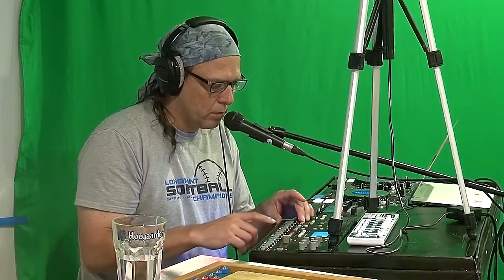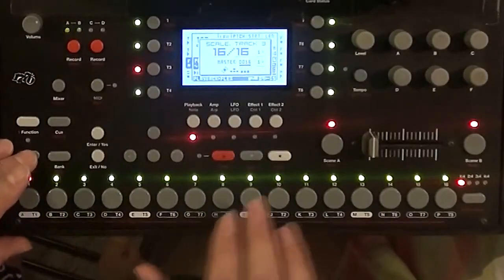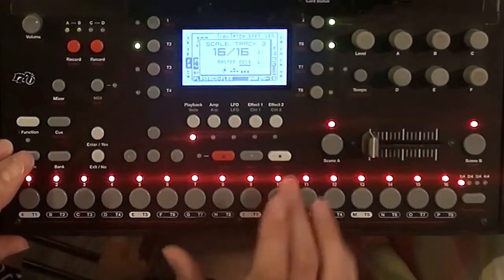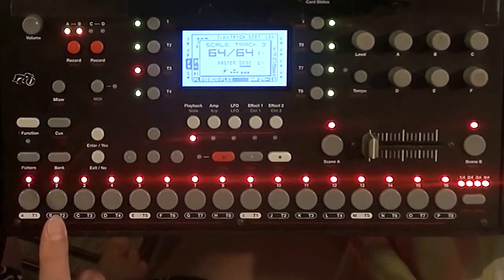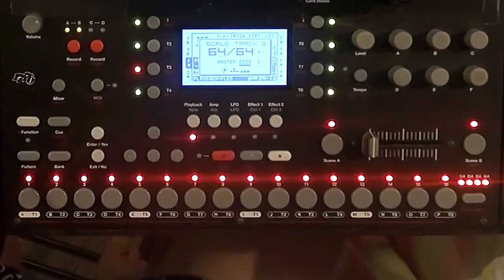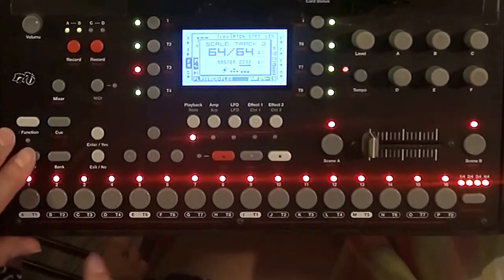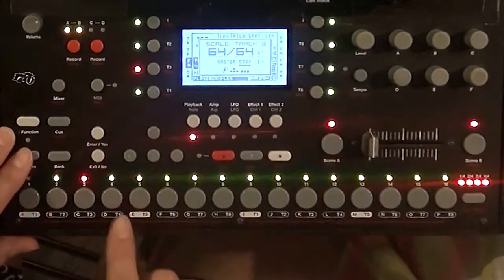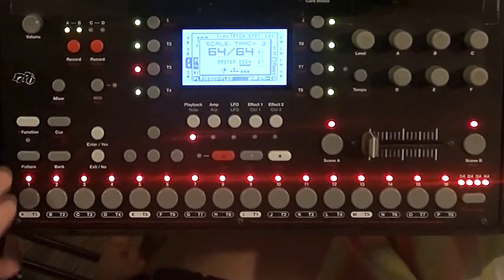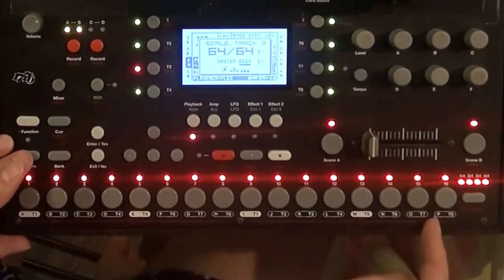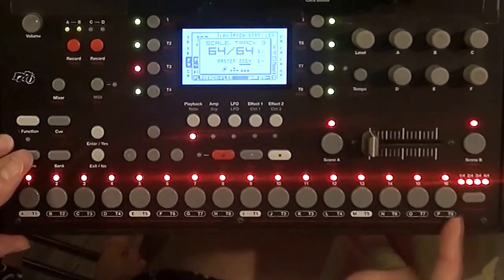I'm going to turn it off for a second and click on pattern 2. Pattern 2 is in 32 beats. Pattern 3, 32 beats. Pattern 4, 32 beats. Pattern 5 is 64 beats. So from 5 over, these are all 64 beats.